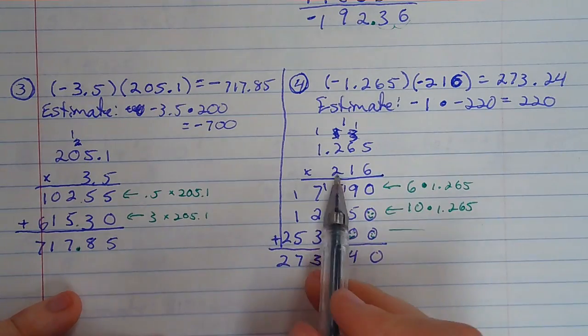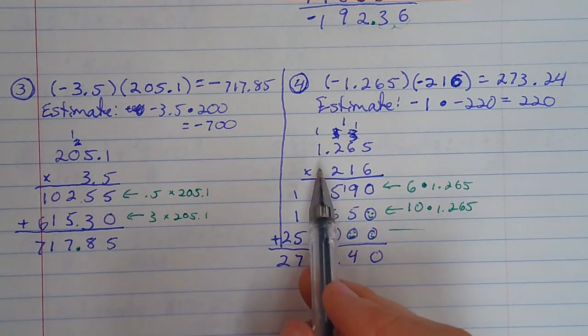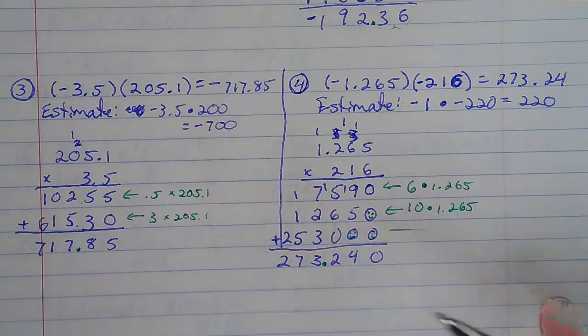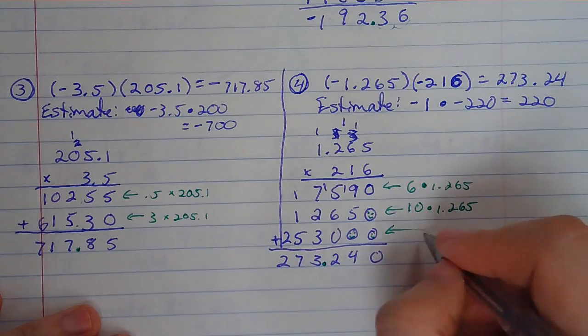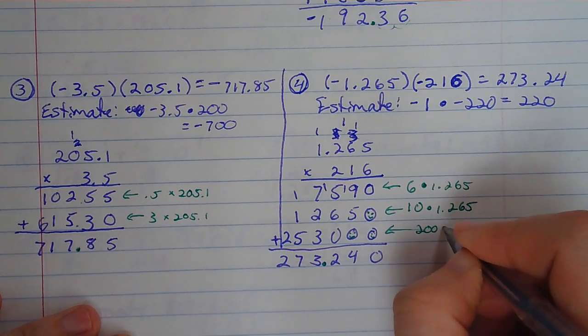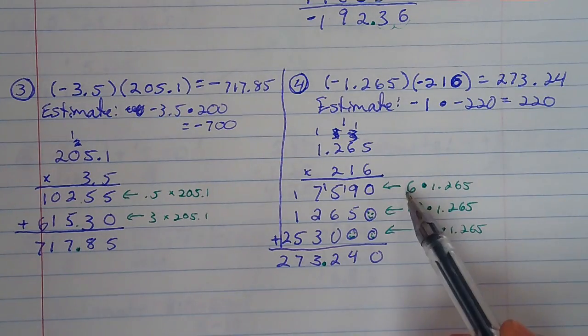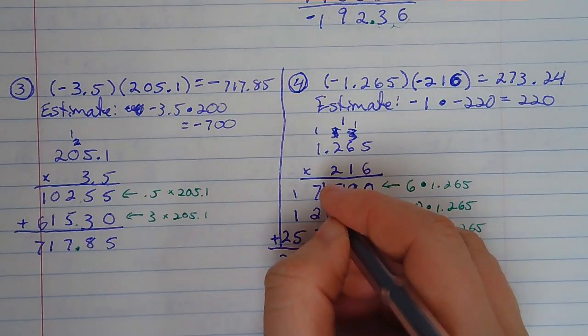Since this row is really 200 times 1.265, you do have to put down 2 zeros. So every time you add a row, you add a 0, because you're multiplying one more tens place over. So this is 200 times 1.265. And notice that when you think of it this way, that always tells you where the decimal point should go. Because you know that 6 times 1 point something is going to be 7 point something.